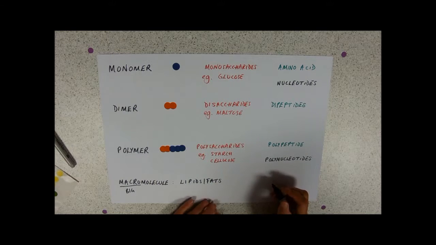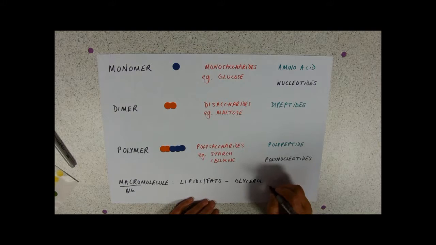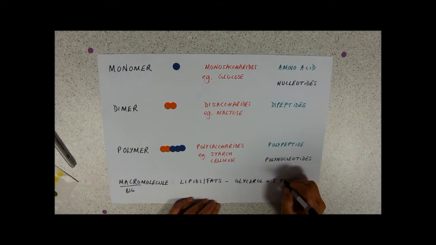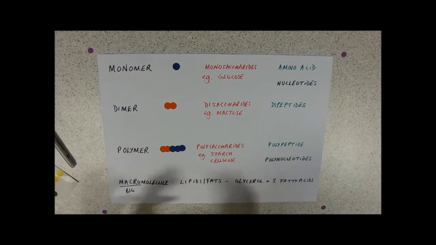Lipids and fats are called macromolecules and not polymers because, as you'll remember from GCSE, they are formed from glycerol, which is a small molecule, and 3 big molecules called fatty acids. So they all form big molecules which are bunched together to form lipids.